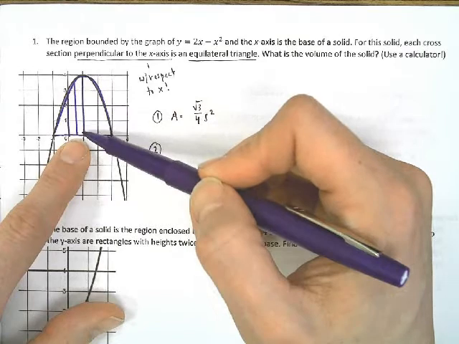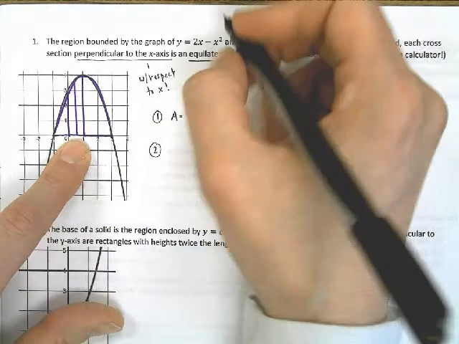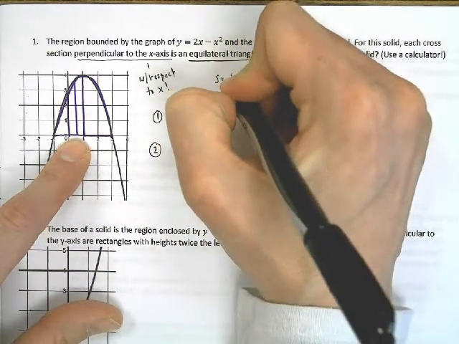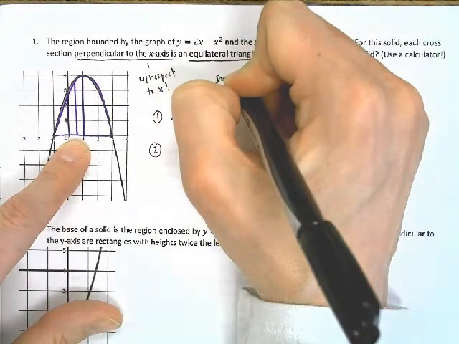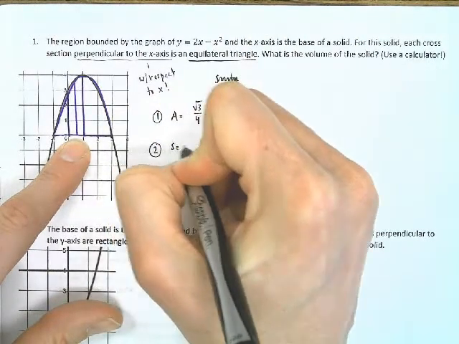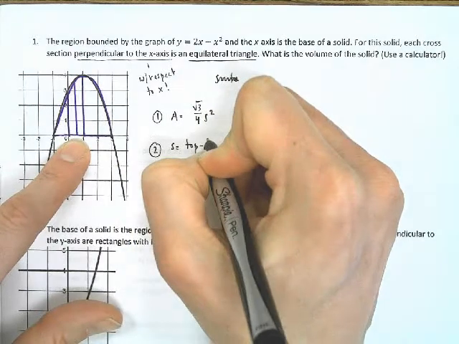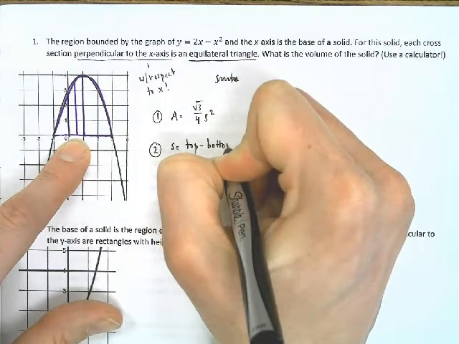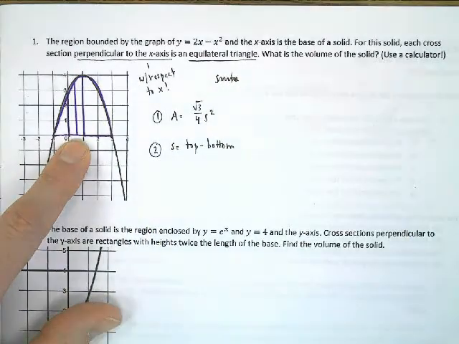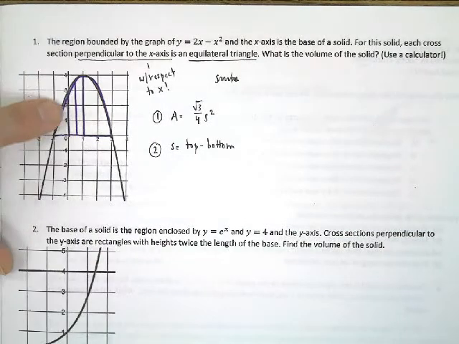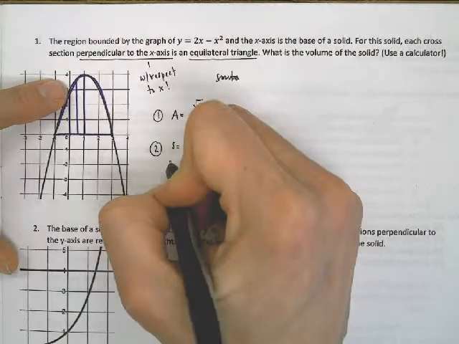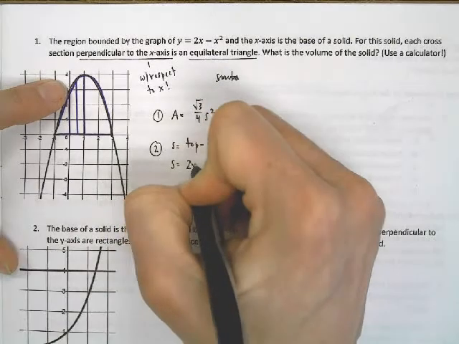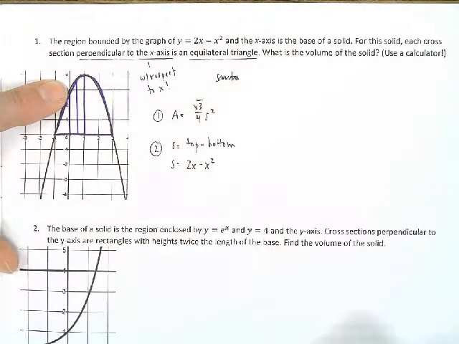So to get that side length, my s is just going to be equal to the top of that curve minus the bottom. So we're going to figure out what s is in terms of x. Well, the top is defined by my 2x minus x squared.